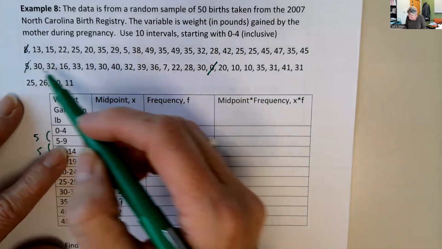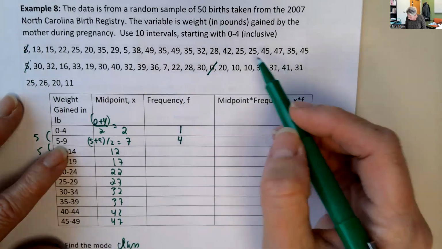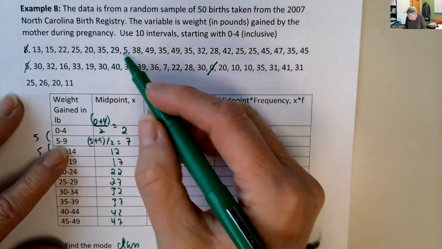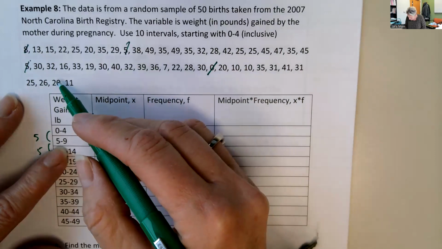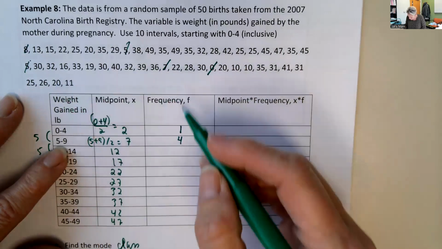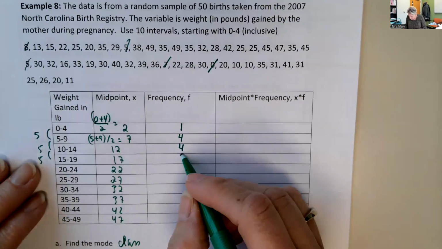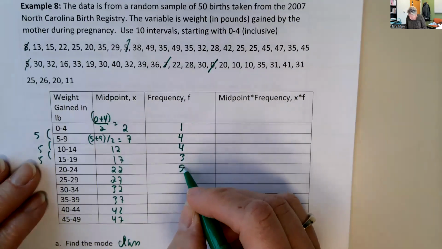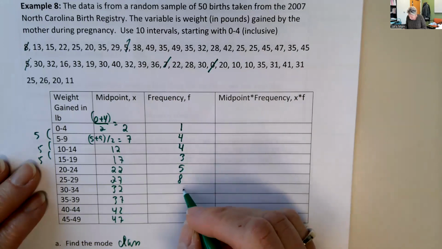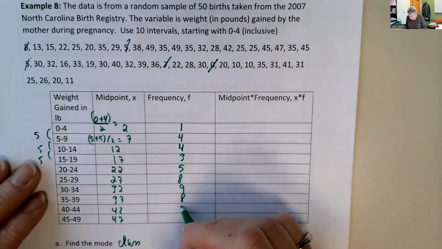So 8, 5, 5, and 7. So there's 4. And then there's 4. I'm going to go ahead and count these up for you. 3, 5, 8, 9, 8, 3, and 5.